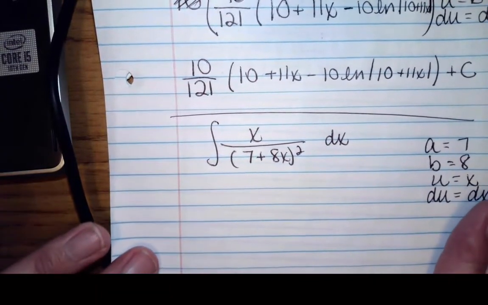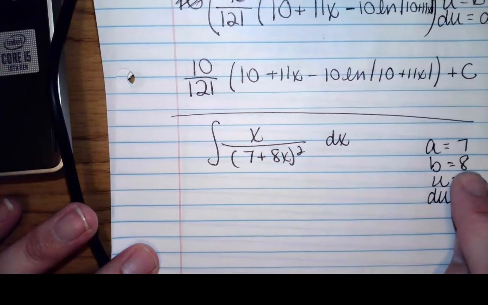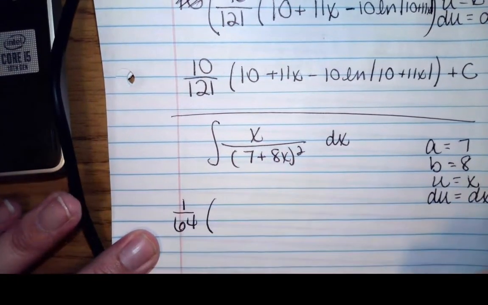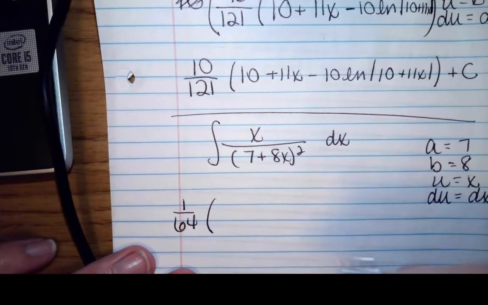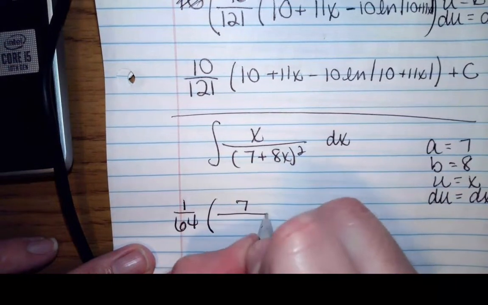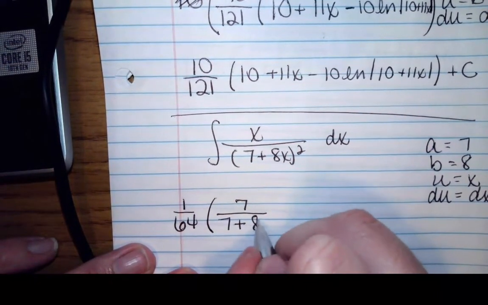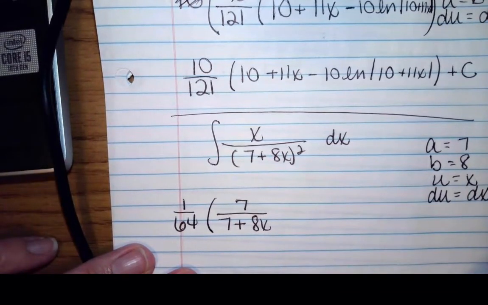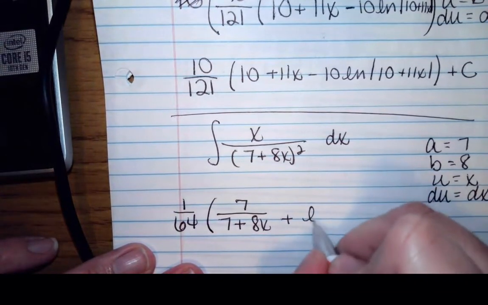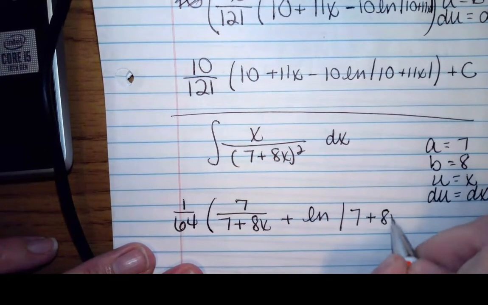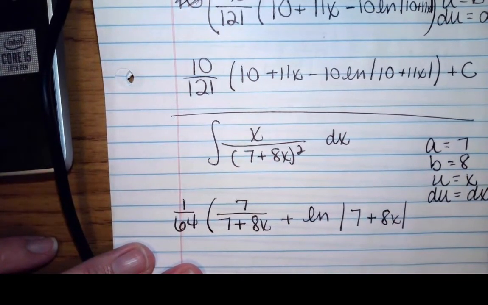So when I fill this in, I get a 1 over b squared. So I get a 1 over 64 times, and then I have an a over a plus bu, which is 7 over 7 plus 8x, and then plus the natural log of a plus bu, which is 7 plus 8x, and then plus c.